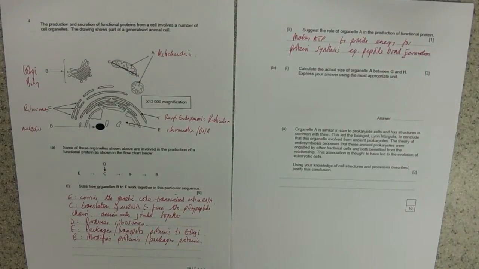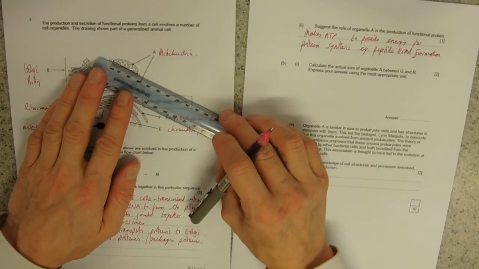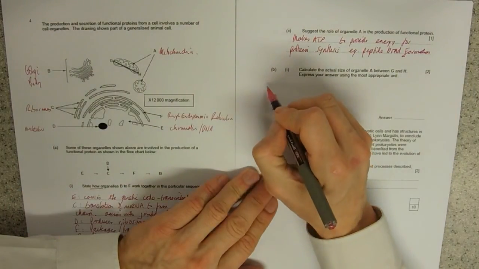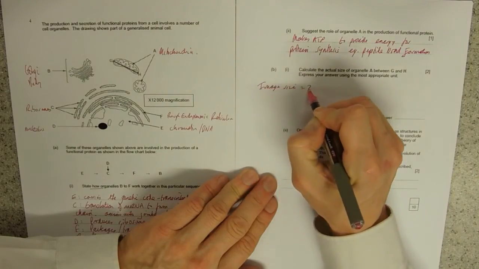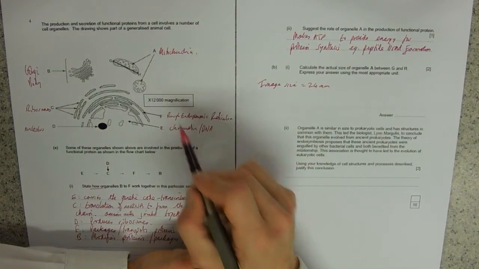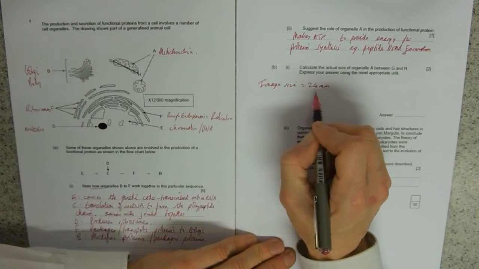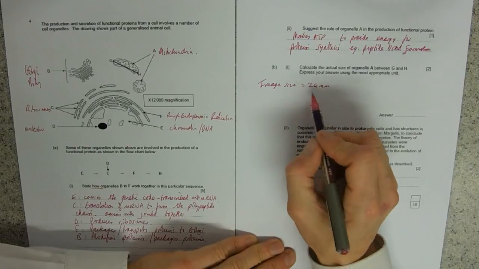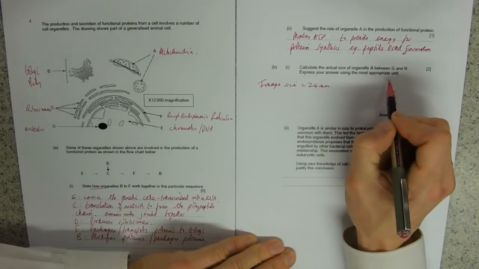Calculate the actual size of organelle A between G and H. If I put my ruler on, we get 24 millimeters, so the image size is 24 millimeters. We've got the magnification there, 12,000. So it's not really 24 millimeters, it's 12,000 times smaller, so it's going to be divided by 12,000.